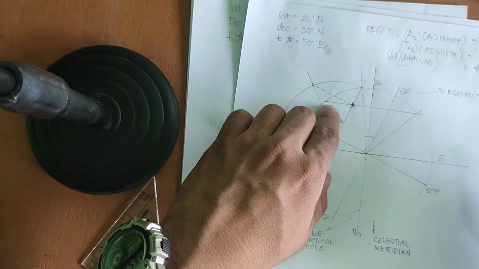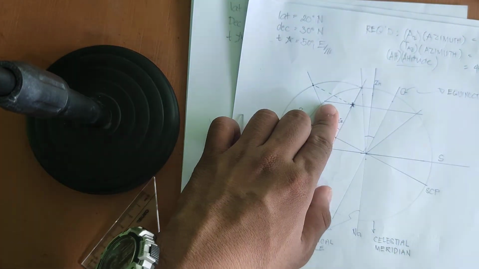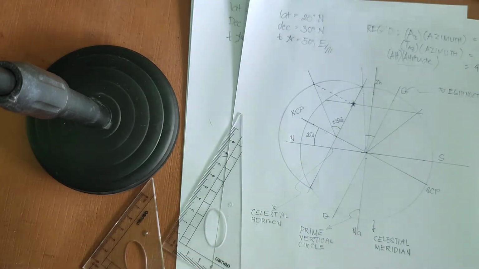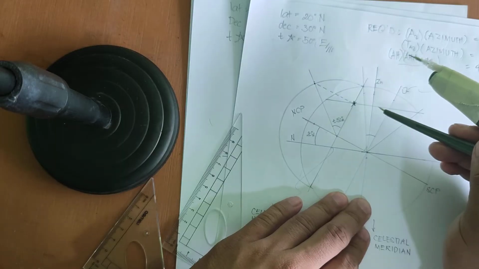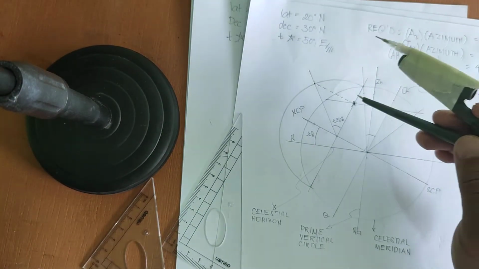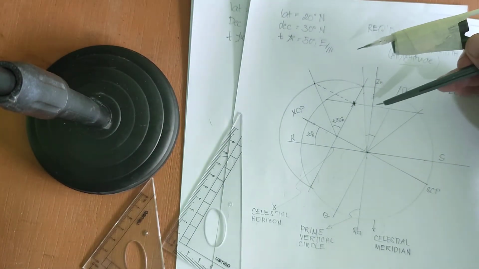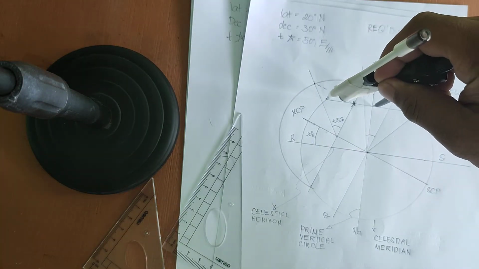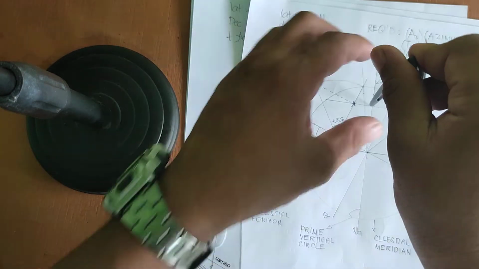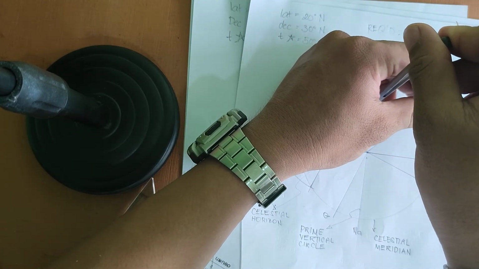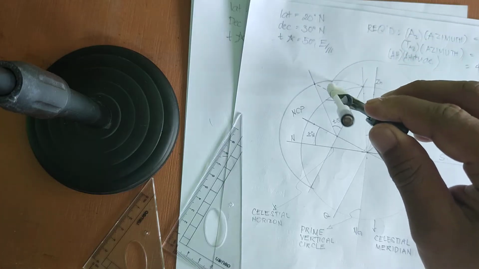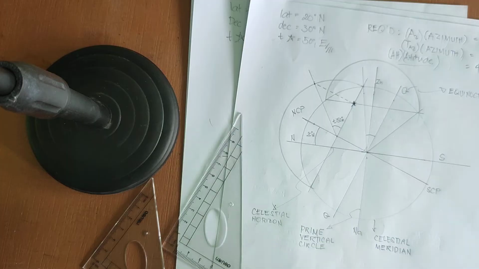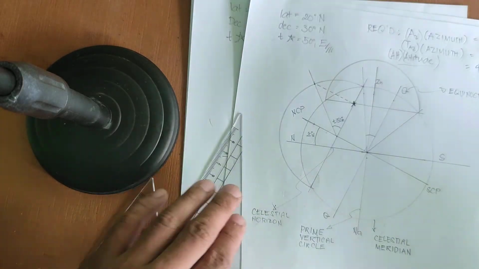Okay, so using your parallel of altitude, this line, draw again a semicircle with this intersection of the prime vertical circle and your parallel of altitude. Draw your semicircle. So this is where we project our azimuth.